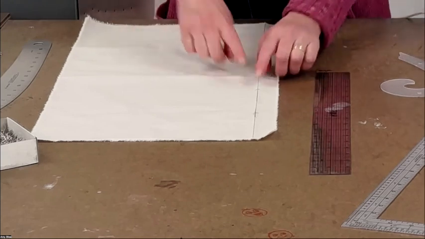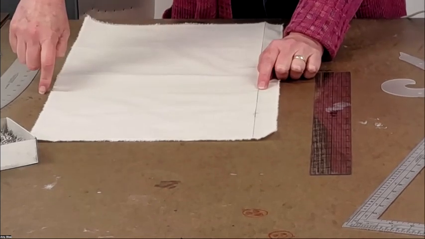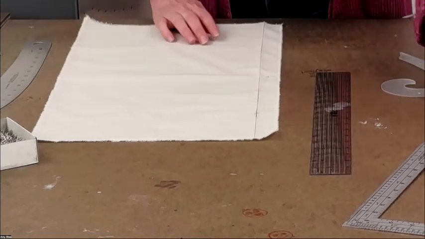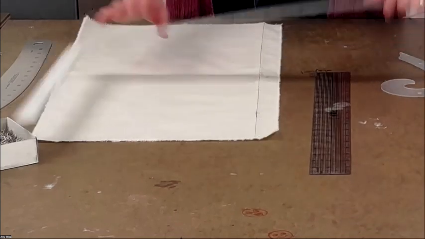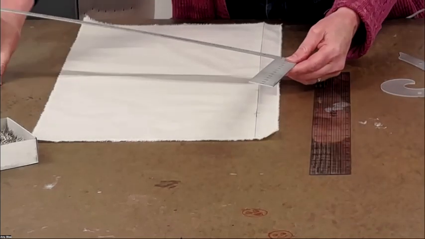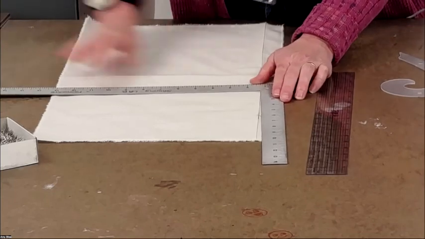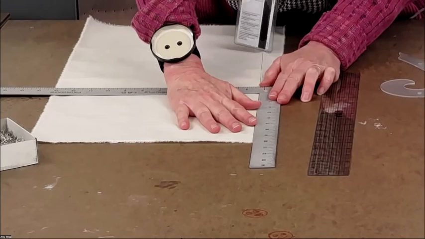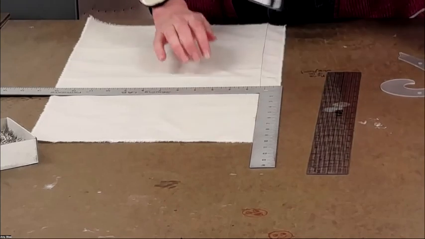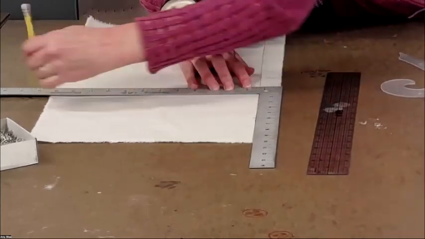Now we're gonna do a horizontal line, cross grain. So I'm going to use the L square and line it up on my center back and square it across.